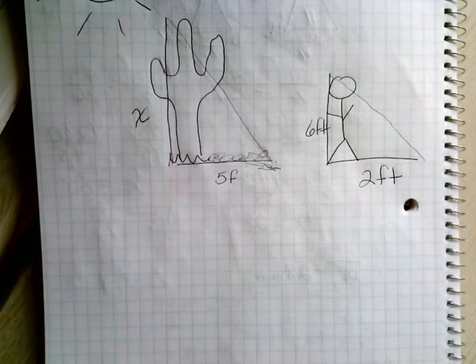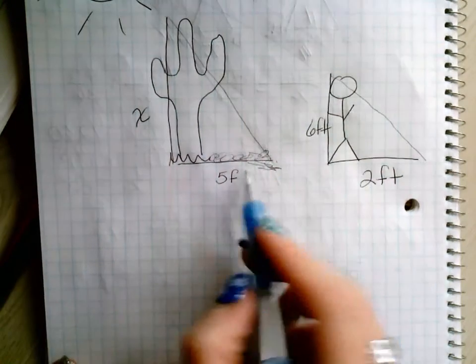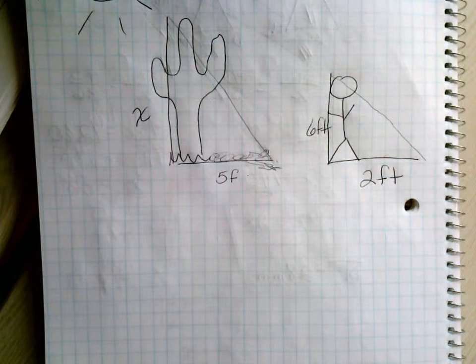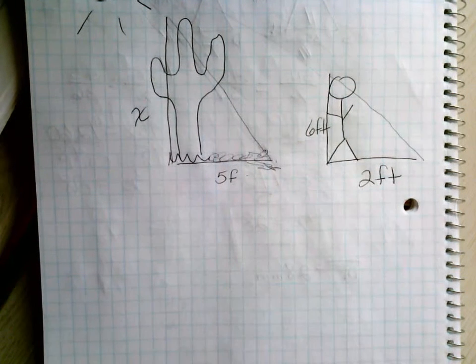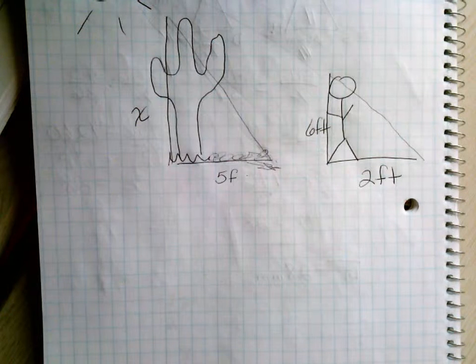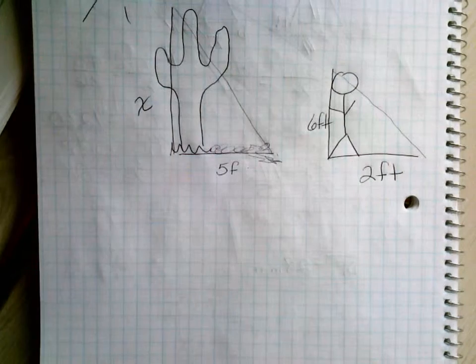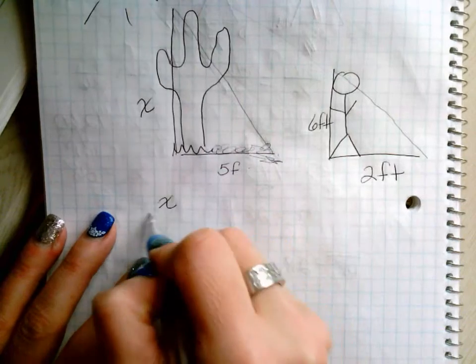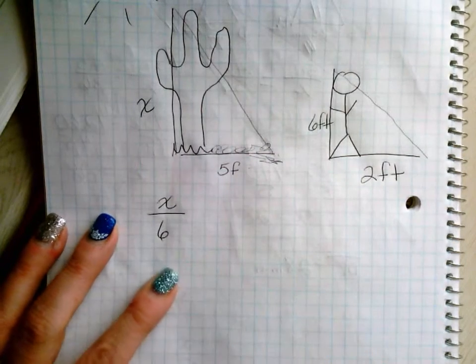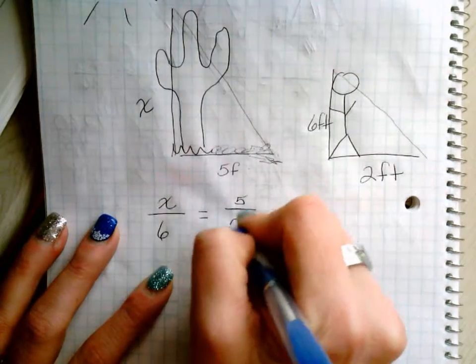Now, if you wait an hour, they won't be similar anymore because, well, they'll still be similar, but if you take this measurement here and then wait an hour to take this measurement, the two triangles won't be similar anymore because the cactus's or the man's shadow will be different. So at that moment, these two things are similar. Just like in an hour, they will both be similar as long as you take the measurement at the same time. So cactus height over man's height is equal to cactus shadow over man's shadow.